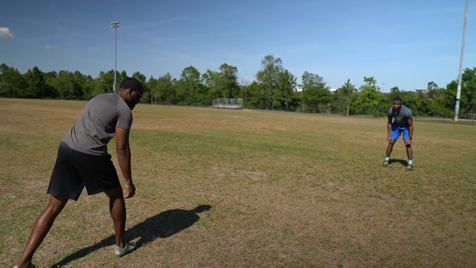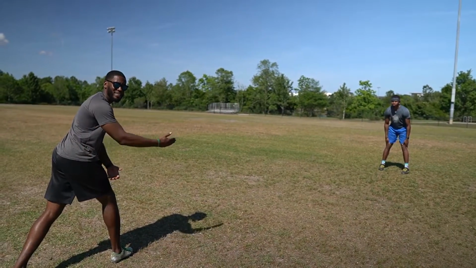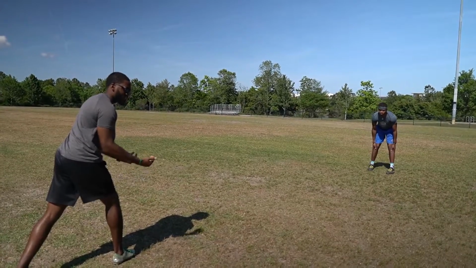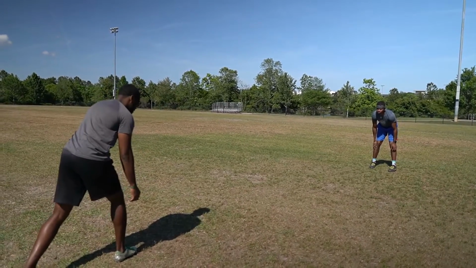So it's gonna look like this. Let's say I'm doing this option route, I'm stemming him in inside, and he stays in his leverage. I'll have more options to choose from.